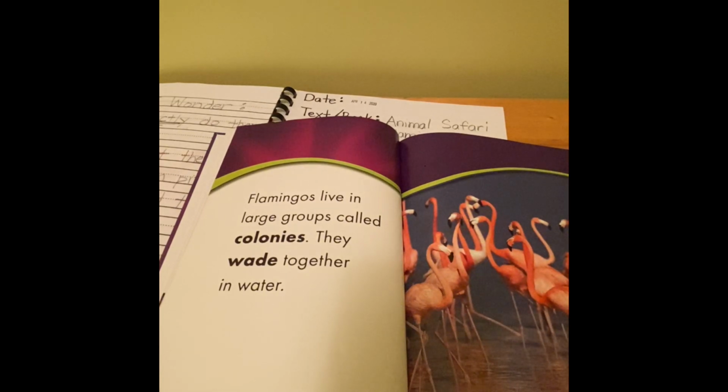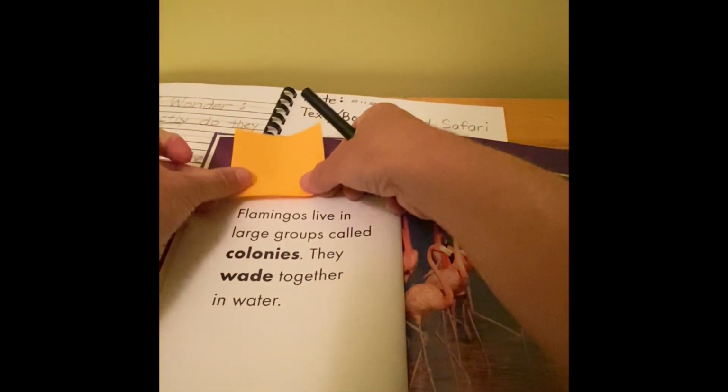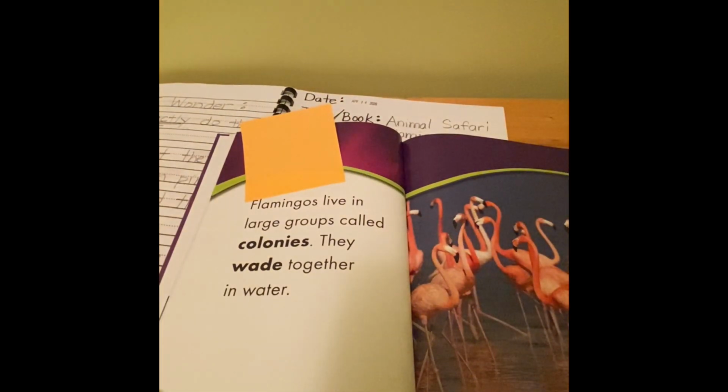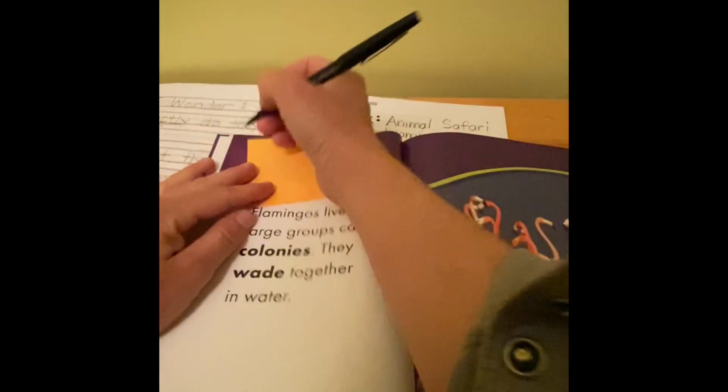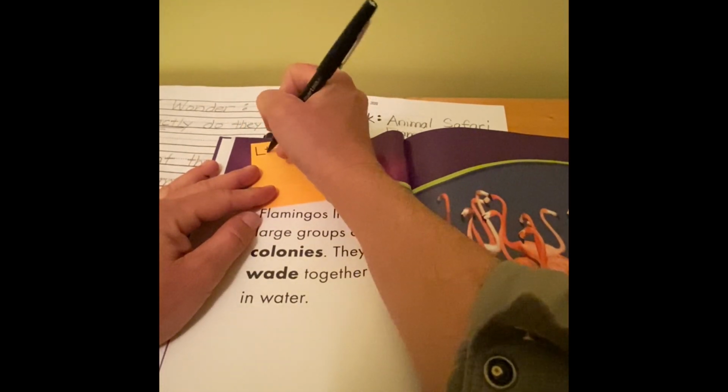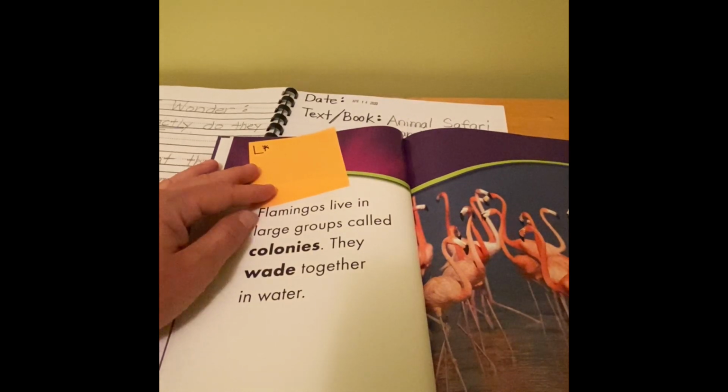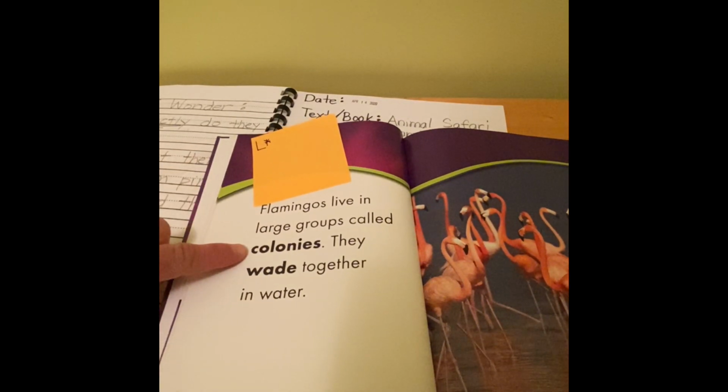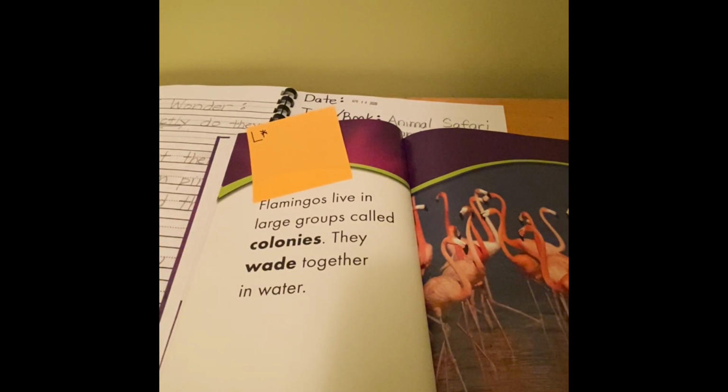I'm going to take out a sticky note and I'm going to put it right here. And because the type of thought I'm having is new learning, I'm going to do an L with a little star. And the new learning has to do with this word colonies. I know that colonies means more than one colony. So I'm going to try to use my own words to describe what this important new word means.